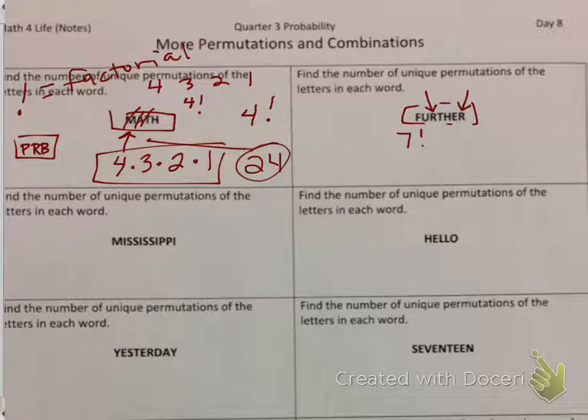Which means it's not necessarily unique at those positions. So I'm going to divide this factorial by my repeating letters. That letter R repeats 2 times, so I'm going to divide by 2 factorial to keep them unique.